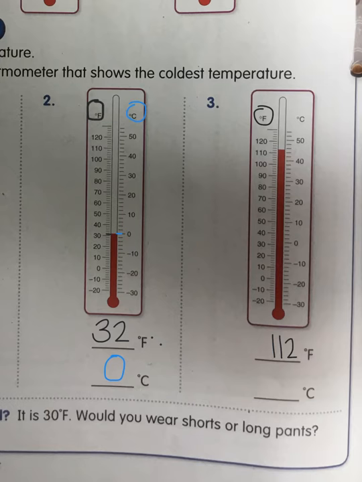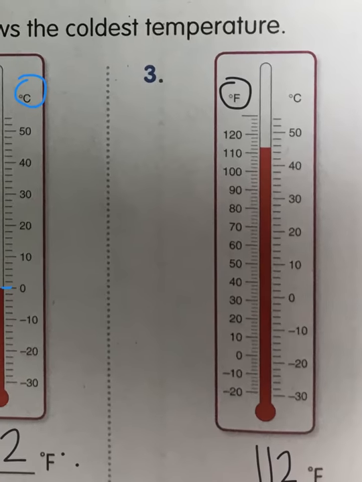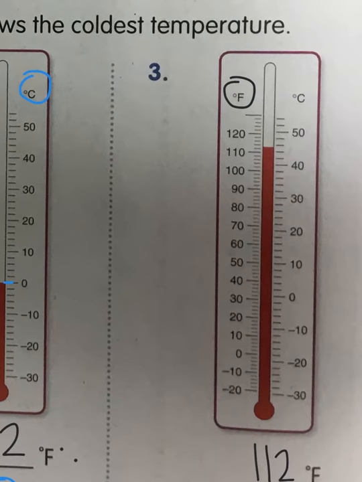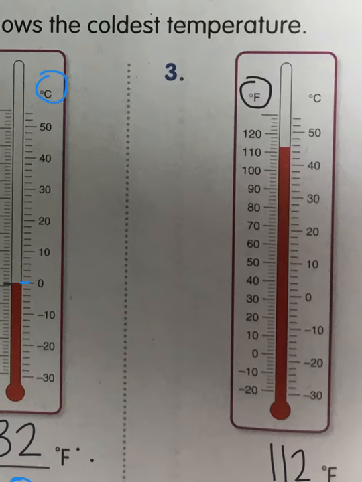Okay, now let's look at degrees Celsius. Oh no, that one's not on a number either. So we count by twos. Here's 40, 41, 42 would be on the line, 43, 44, 45. It's about 45 degrees Celsius.